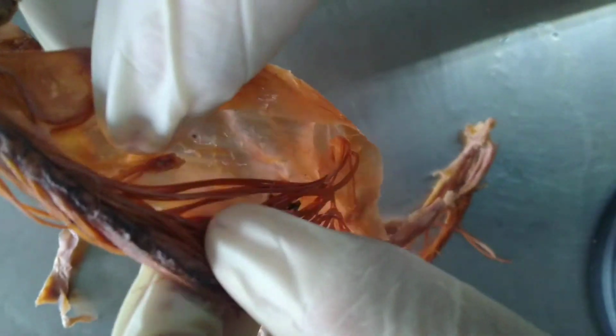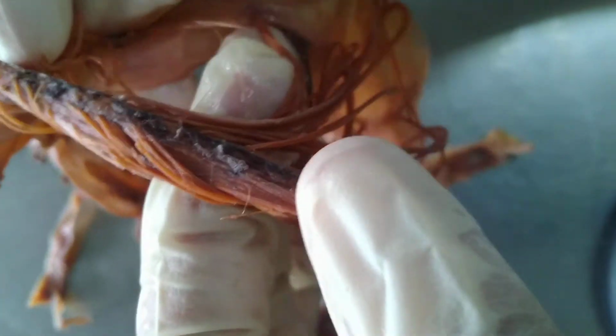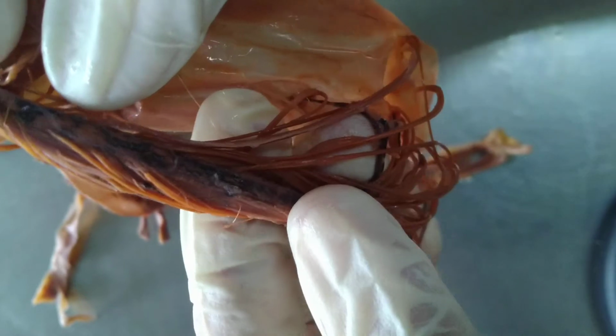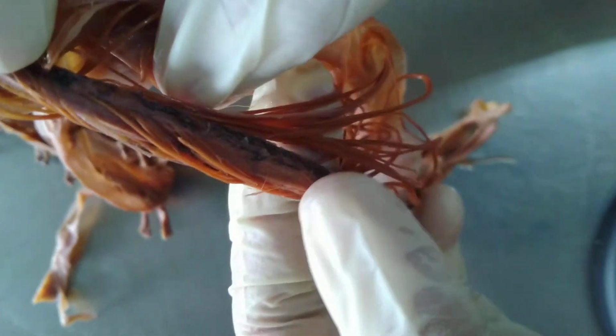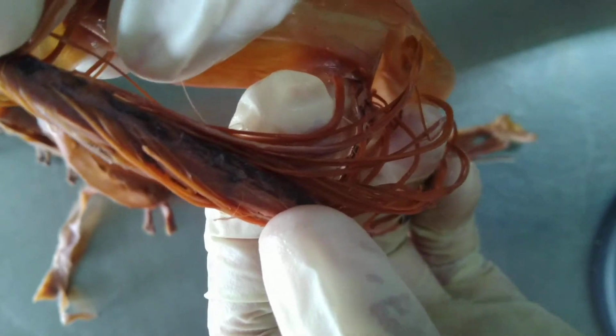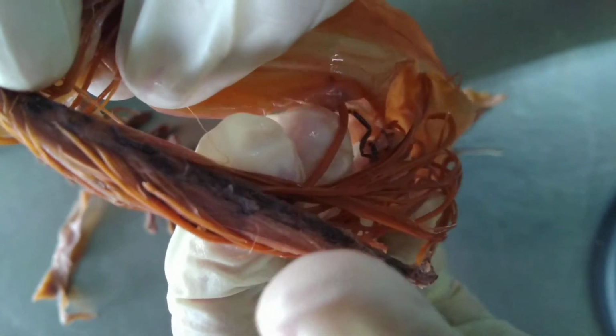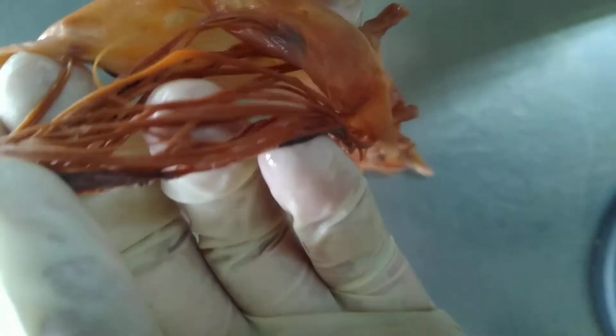And all these lumbar and sacral nerve fibers, collectively we call this the cauda equina. Cauda, tail, equina meaning horse. It looks like the tail of a horse.